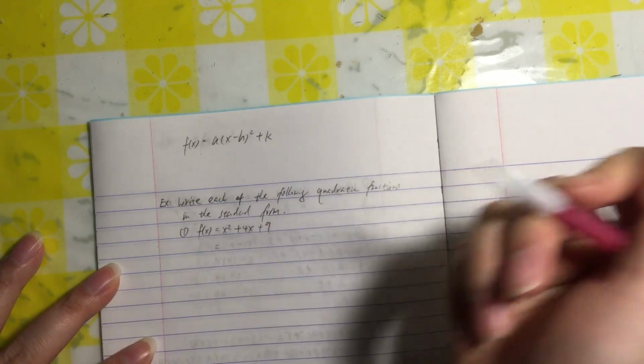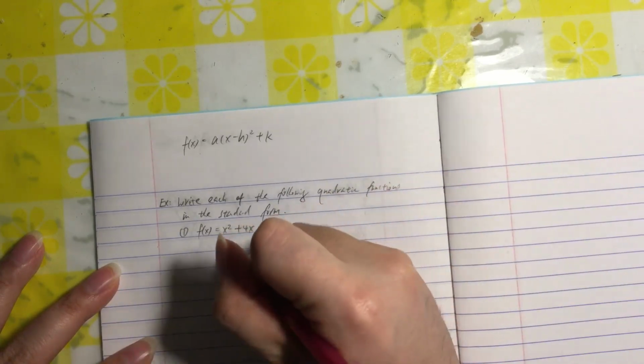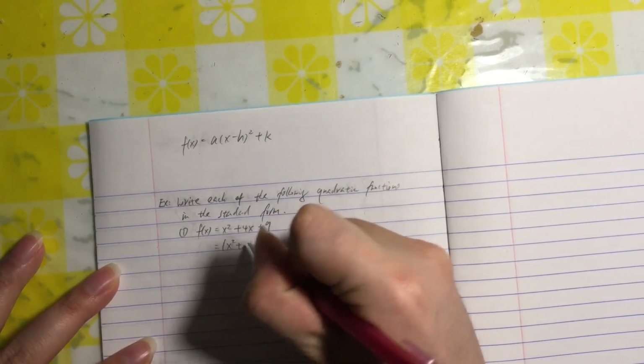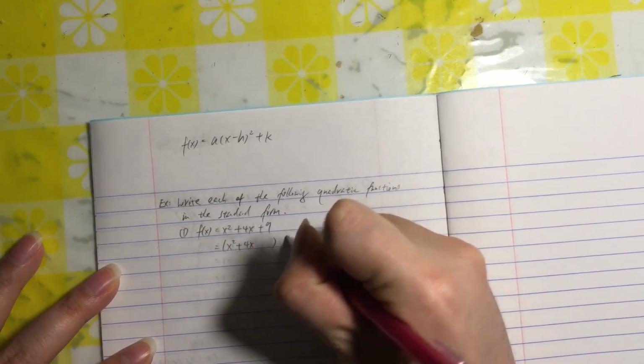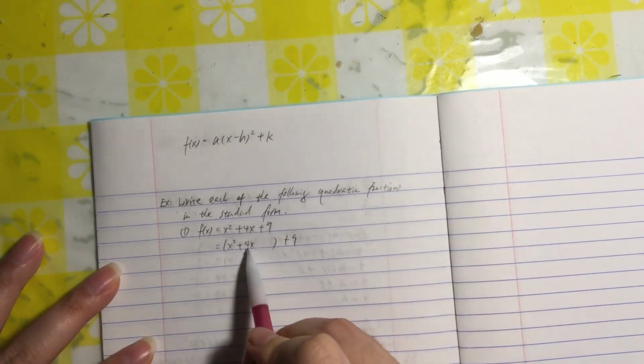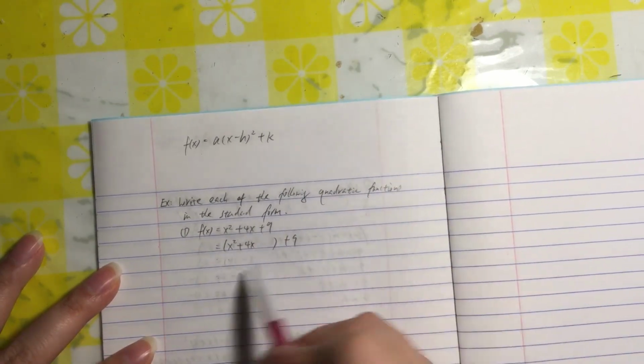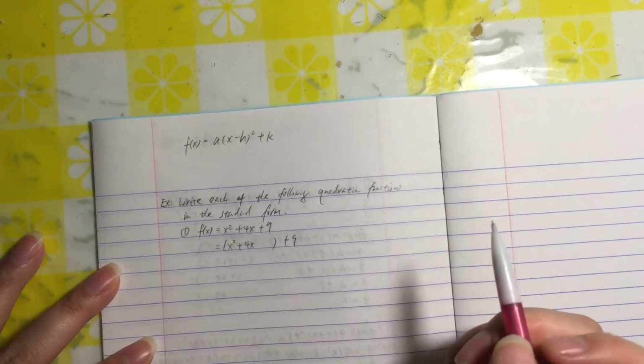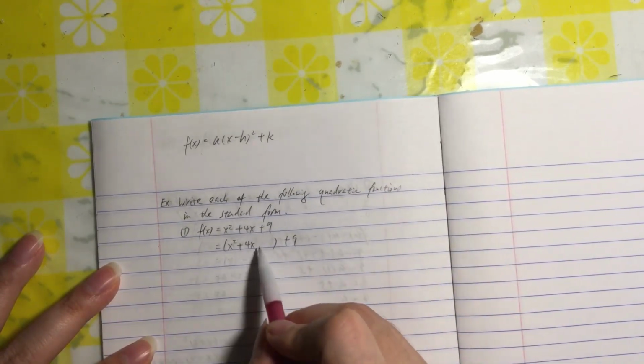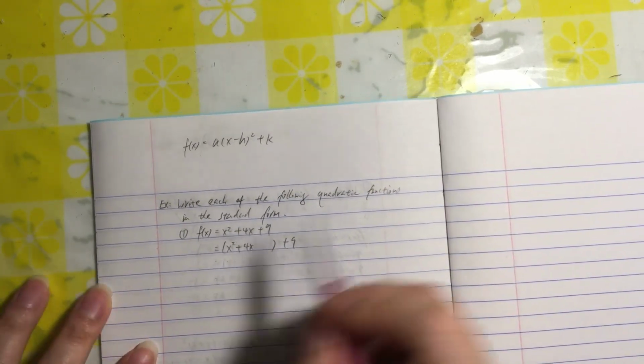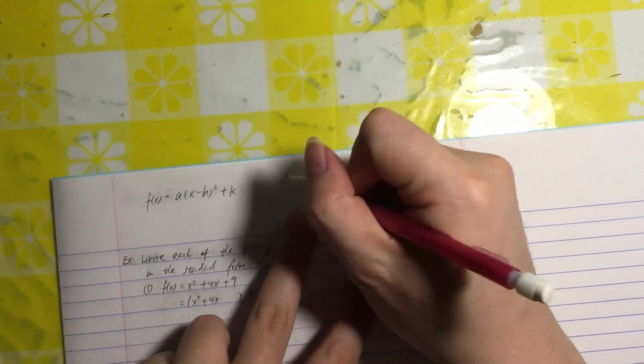Let's try to complete the square for x. So first step, group x together. We get x squared plus 4x, and plus 9. Next, we try to add a term here to make a perfect square trinomial. A perfect square trinomial looks like this.